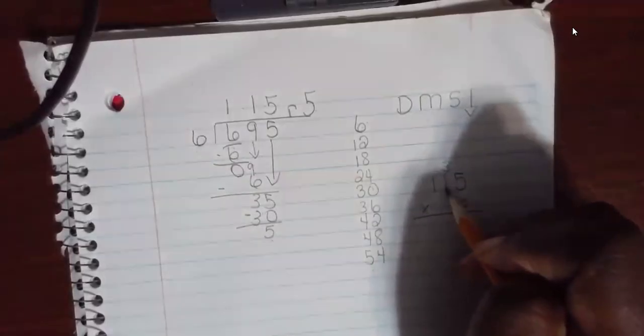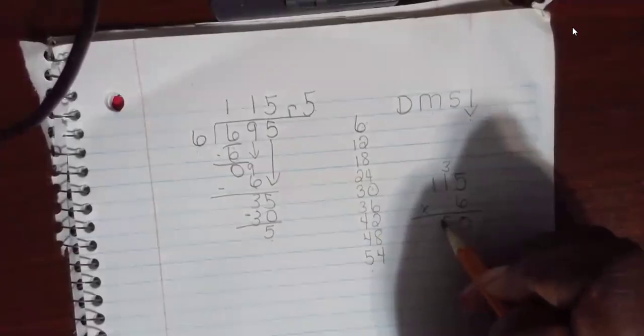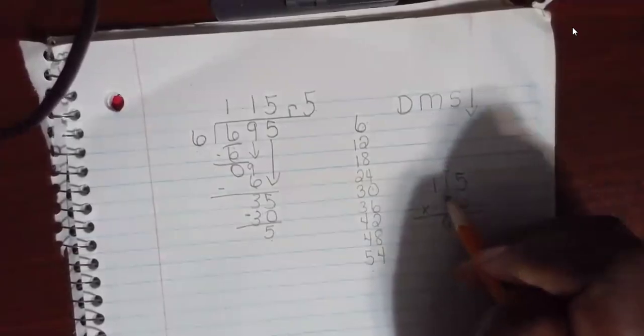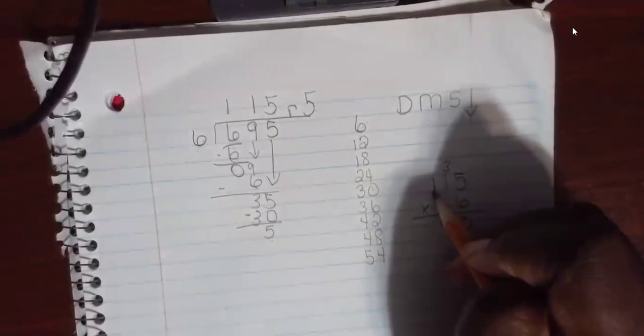Then I'm going to take my bottom number and multiply it times my 10s. 6 times 1, 6 plus my 3, 9. Then I'm going to take my bottom number and multiply it times my hundreds place.